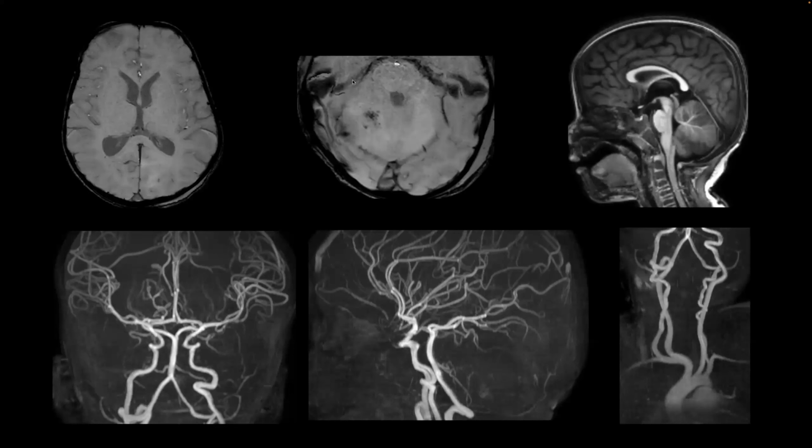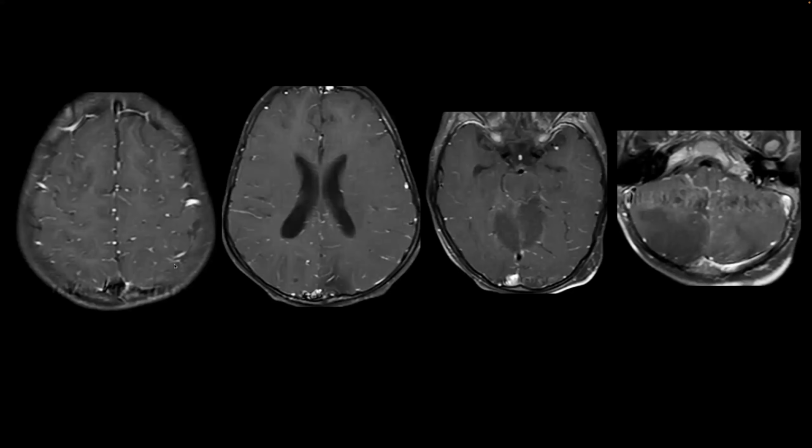On SWI sequences, I could only appreciate hemorrhagic foci in the vermis on the right side. No abnormalities in the supratentorial brain. There are edematous changes pressing onto the brainstem. So the posterior fossa is slightly tight. The CSF spaces are slightly effaced. On the angio, I only had MIP sequences. I could not appreciate any focal stenosis or thrombosis. The neck vessels are slightly tortuous, but again, no flow-related abnormalities or significant stenosis. Post-contrast was done. Again, we could not appreciate any significant enhancement, at least in the meningeal region, and also in the areas which were involved.